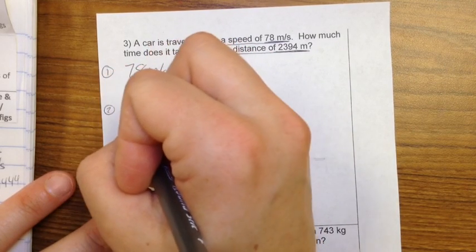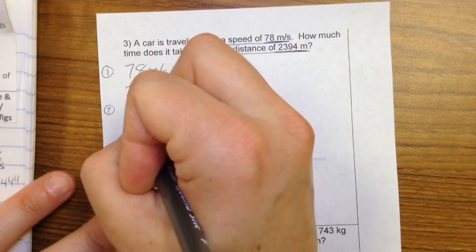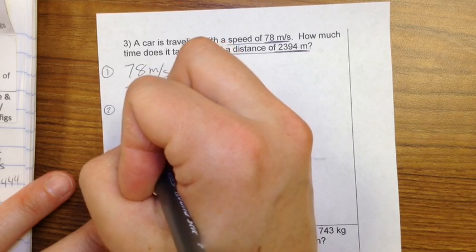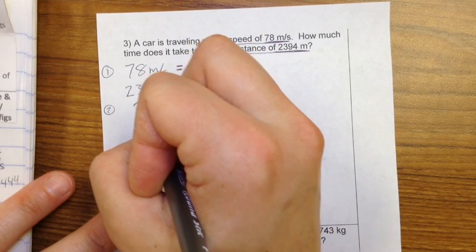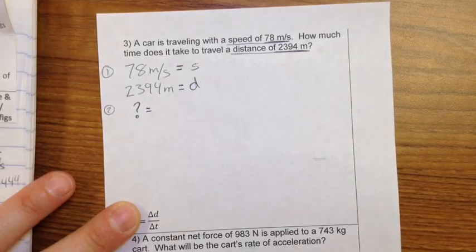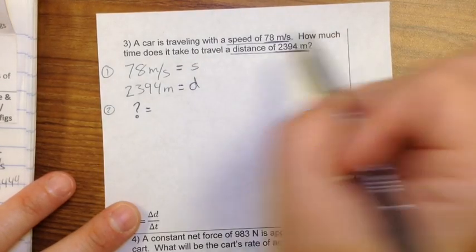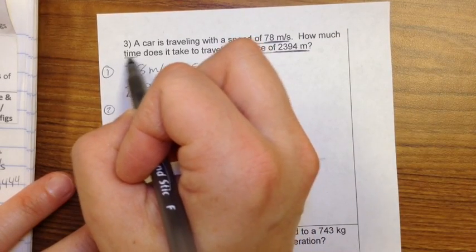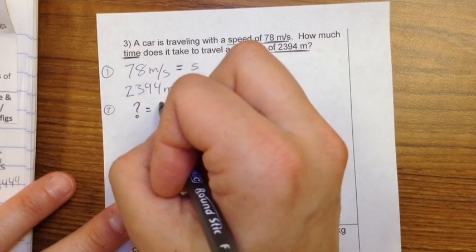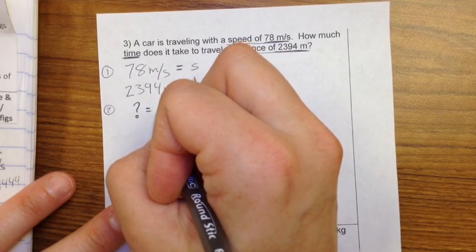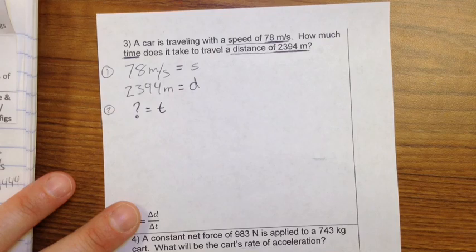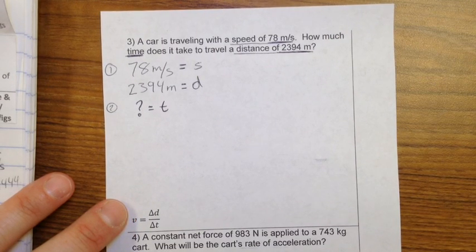All right, now, step 2, the question. What is the question asking us to solve for? Well, read the question carefully. How much time does it take? Time, lowercase t, time is our question. So that's step 2.